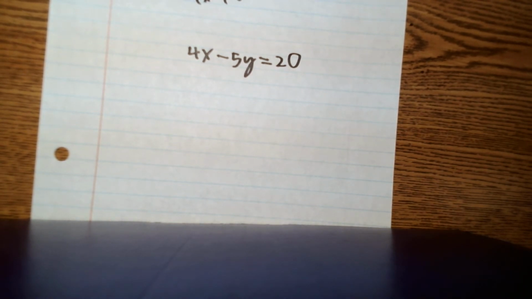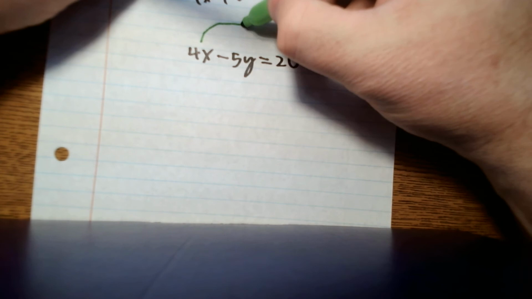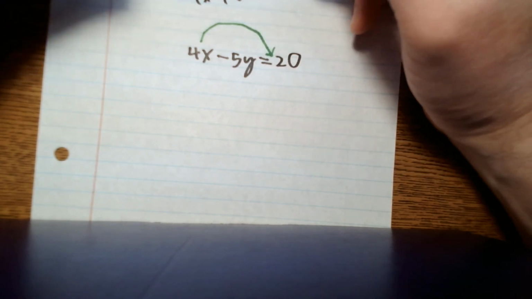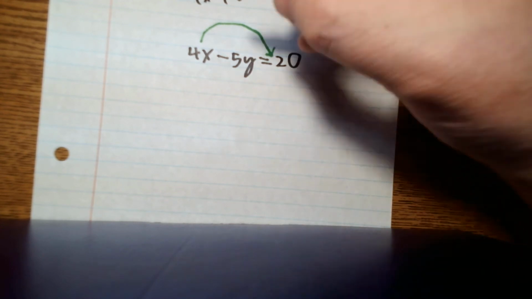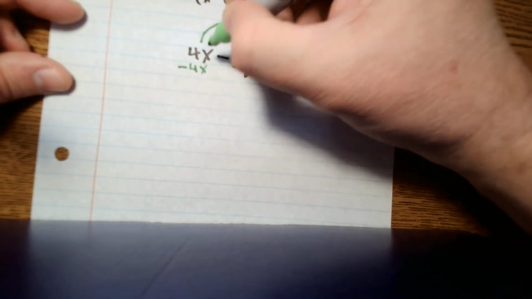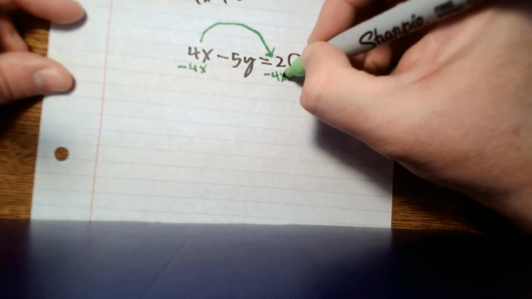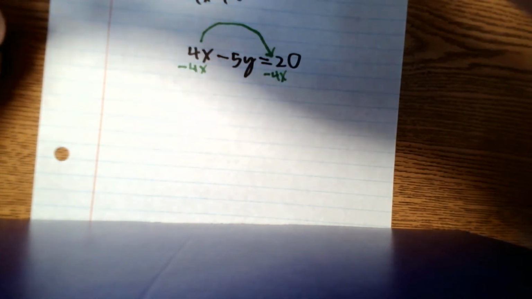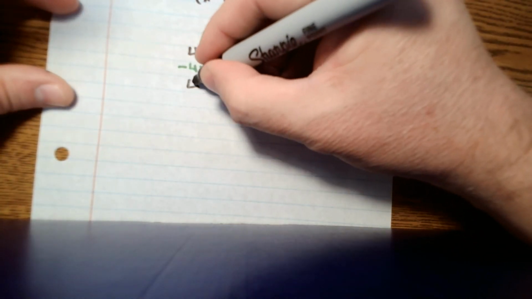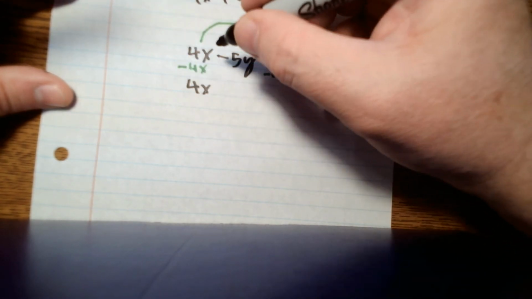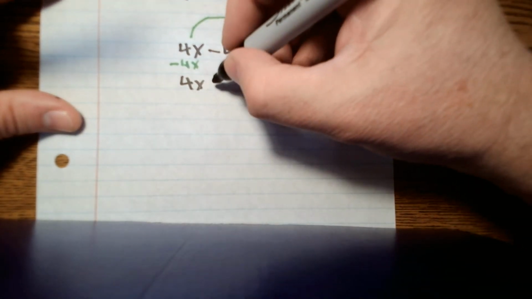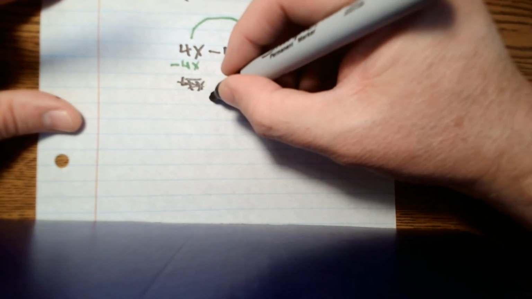This is the one where we move this guy right here. Switch sides, switch signs. That's the same thing also as just subtracting 4x from both sides. I don't know why I'm just rewriting the same thing. You don't need to do that.